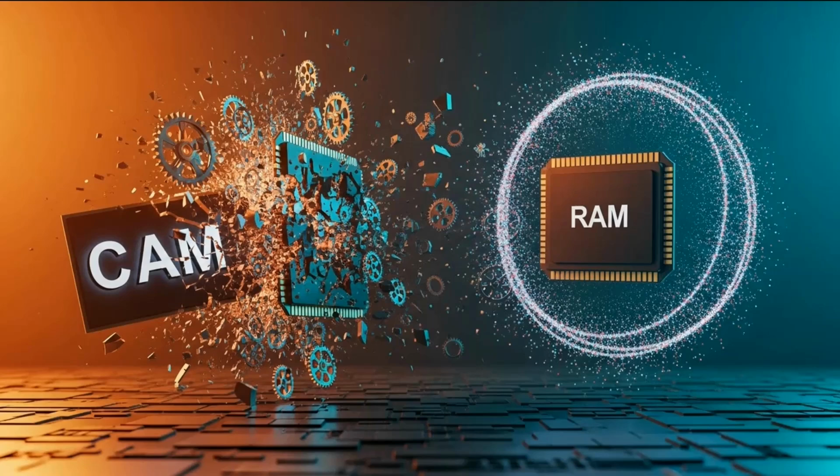RAM is random access memory. If you are a digital designer, we use it in our day-to-day life. CAM is a little bit uncommon but has numerous applications. CAM stands for Content Addressable Memory.